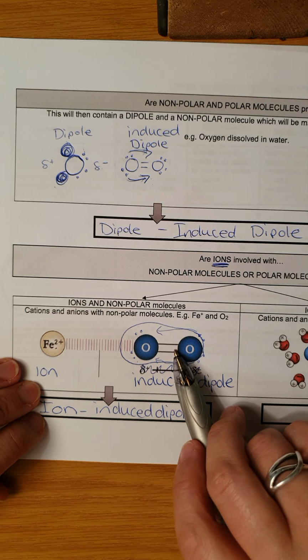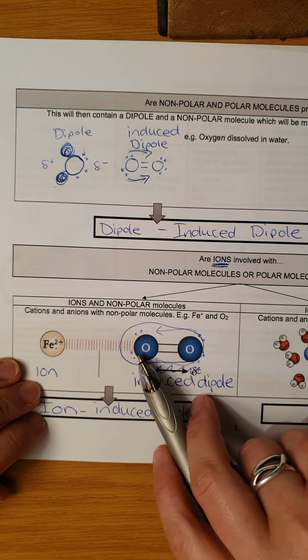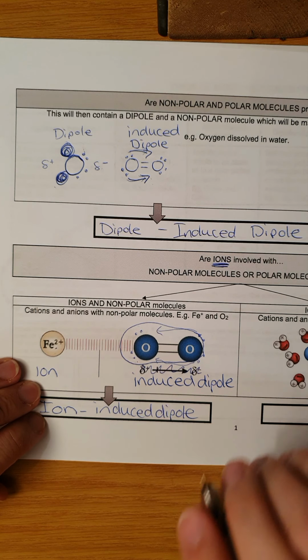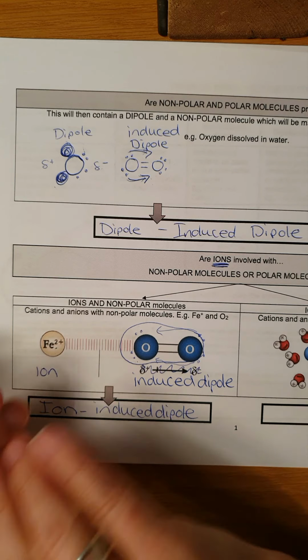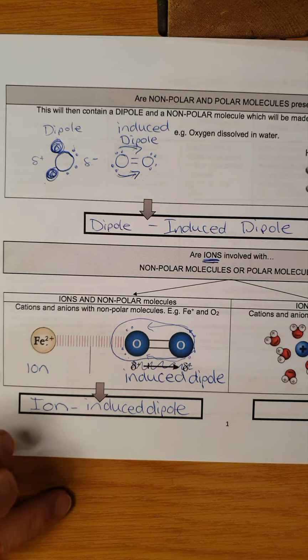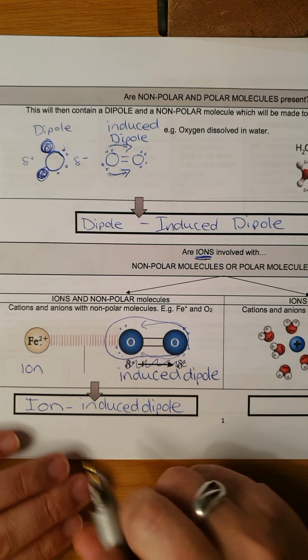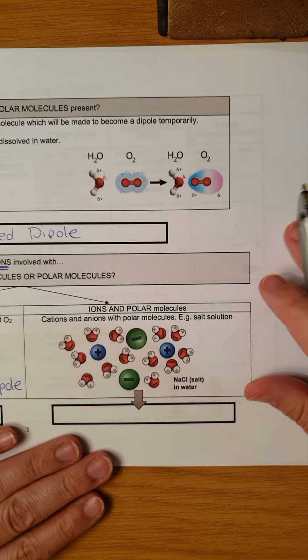Please remember that all the intermolecular forces that we've been dealing with up until now are only between molecules, so covalently bonded molecules. Anything that's ionically bonded is separate. They don't have intermolecular forces, they just have the electrostatic forces that cause them to hold together. But now they've split up and they are now influencing everything else.